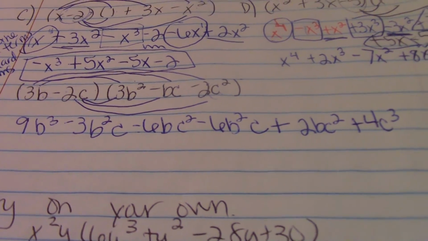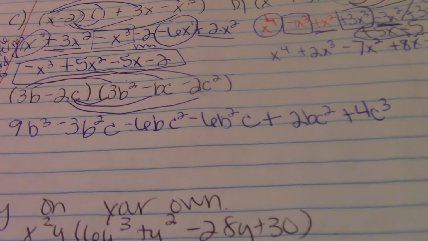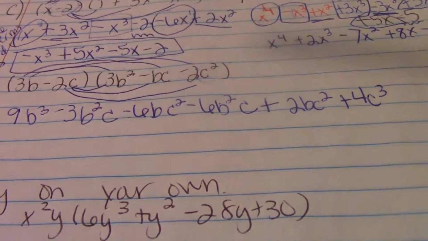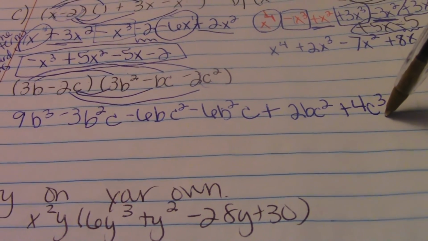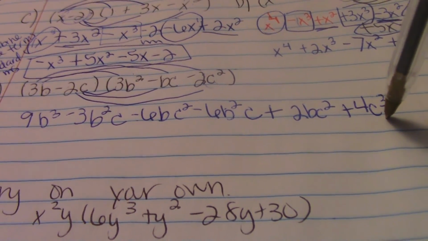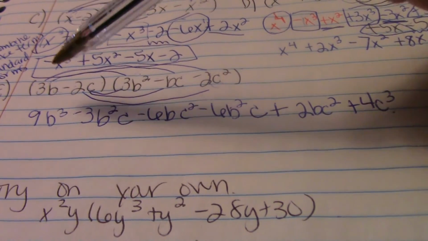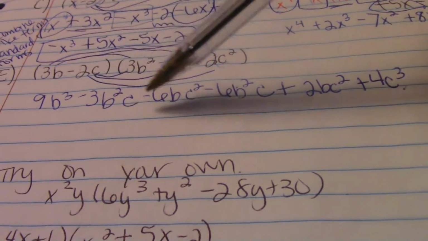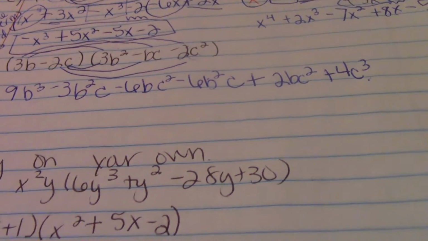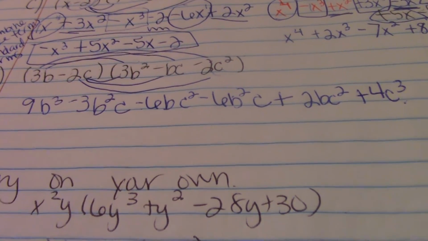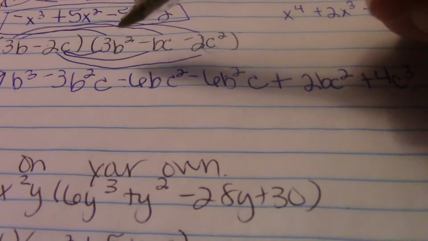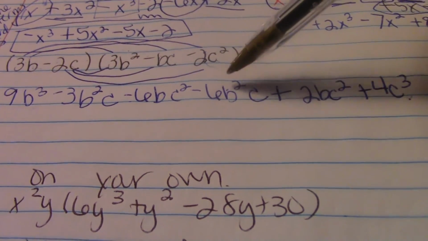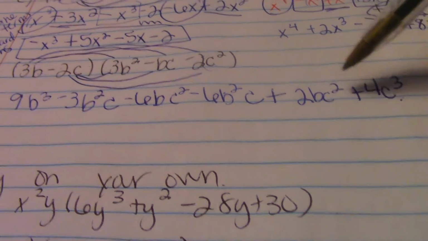So now combine like terms. Since this has a b cubed up front, we need to have it first, and then this 4c cubed is going to stay in the back. Because we need to go from highest b and count down my b's, but as I count down my b's, my c's are getting bigger as I go to the right. Because if you notice, all of these make 3. So 2 and 1 make 3, 1 and 2 make 3, 2 and 1 make 3, 1 and 2 make 3.